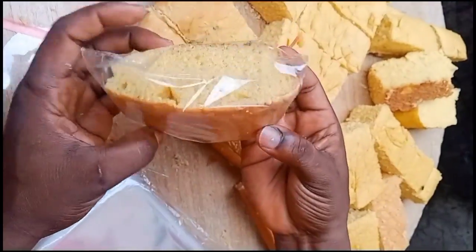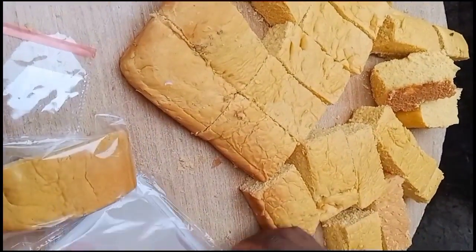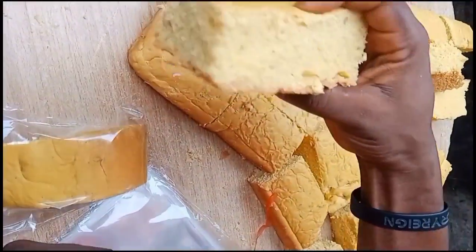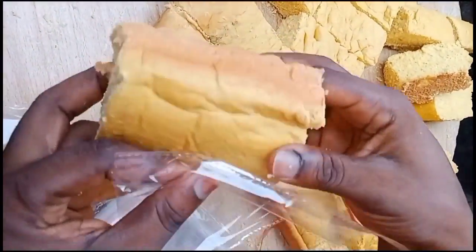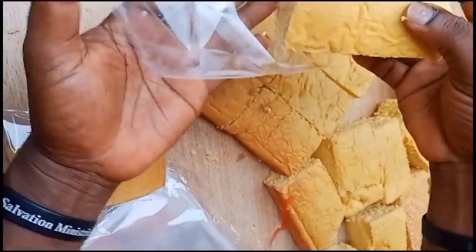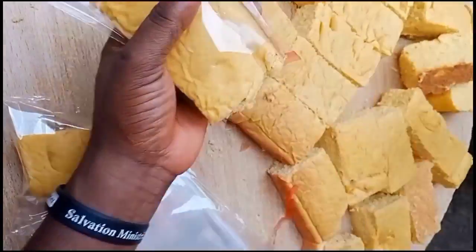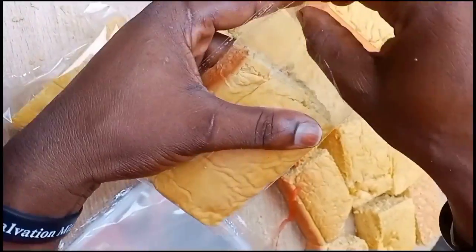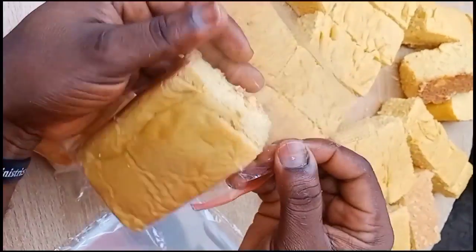Then for transportation costs, I supply this bread around, but if you do pay transport, please include the cost of your transportation in it. Then for labor, this is too small for you to start employing someone, okay? So for labor costs, we are not going to be adding anything.